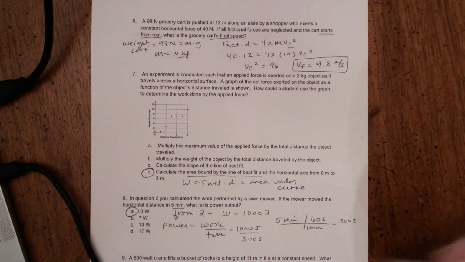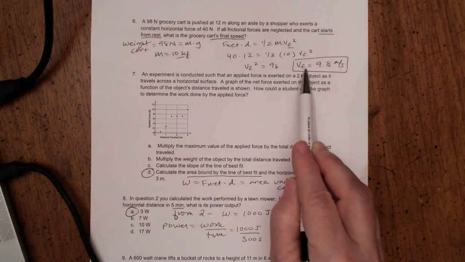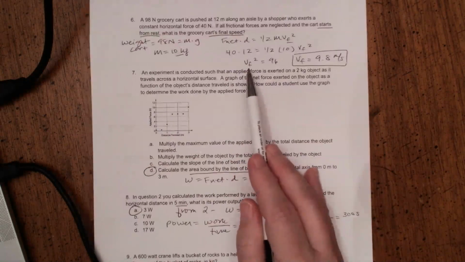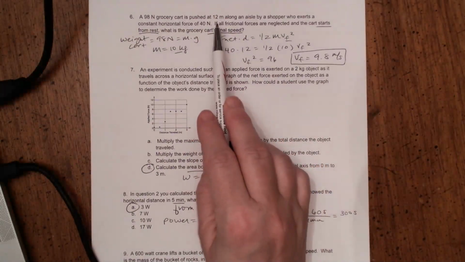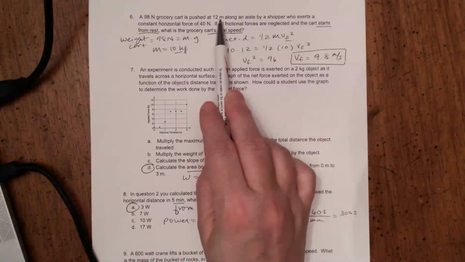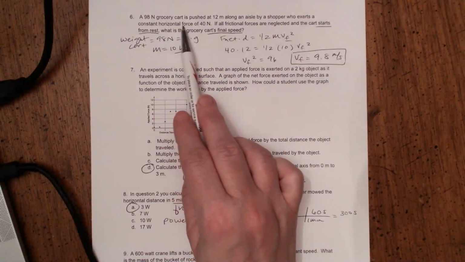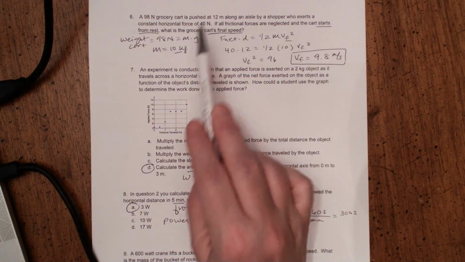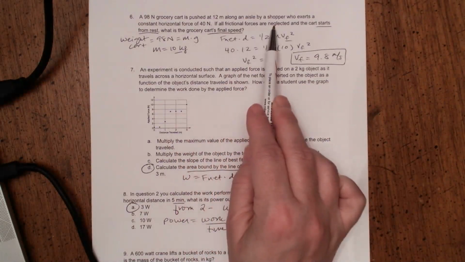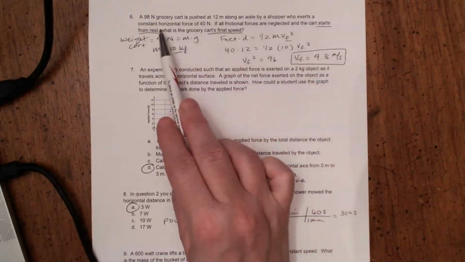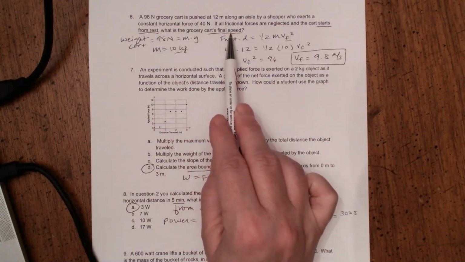Okay, and then here's another one. Now we're going to solve for our final velocity. We've got a grocery cart. It's pushed 412 meters along an aisle by a shopper who exerts a horizontal force of 40 newtons. We're not worrying about friction. The cart starts from rest. What is its final speed?